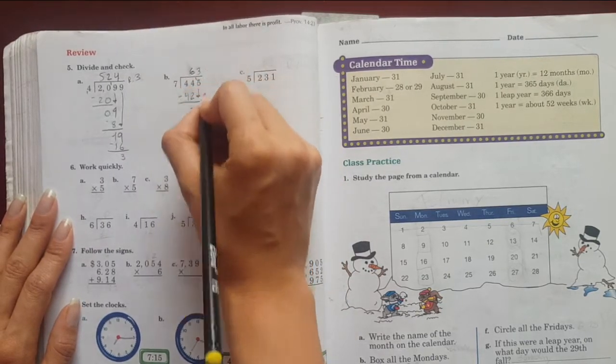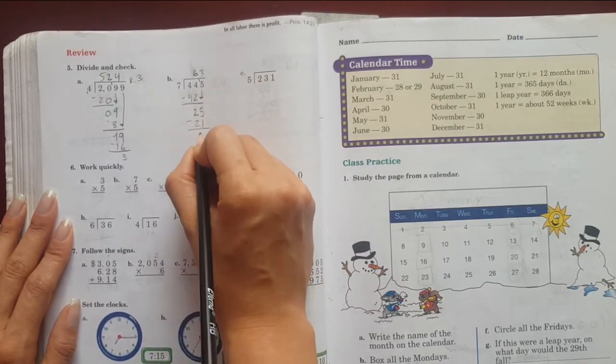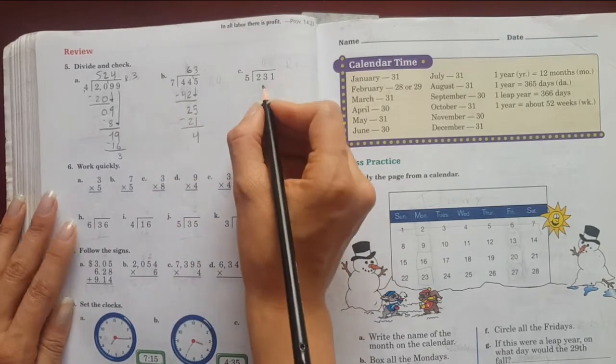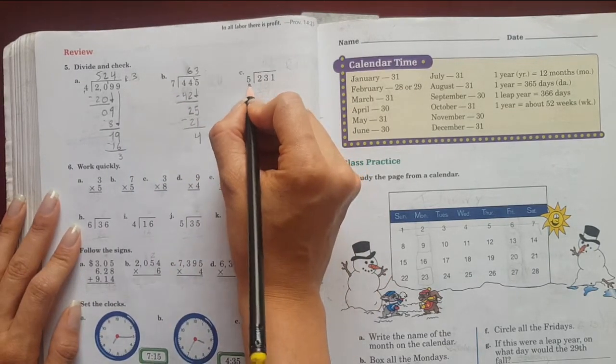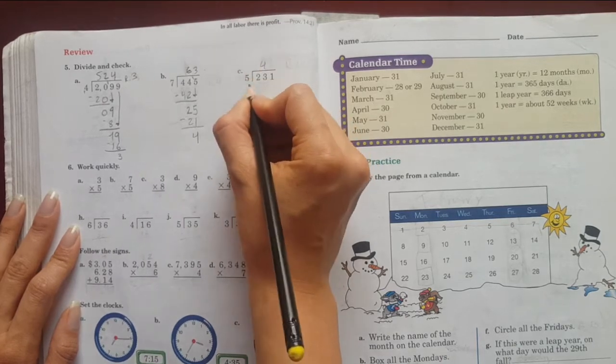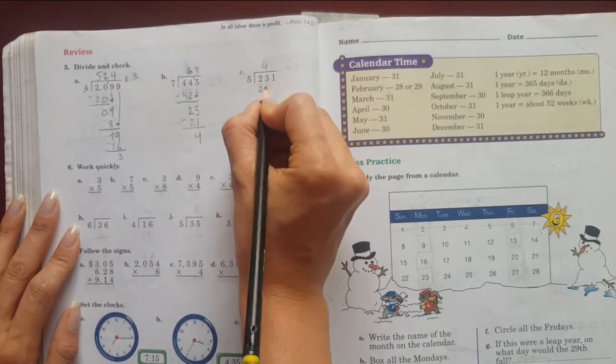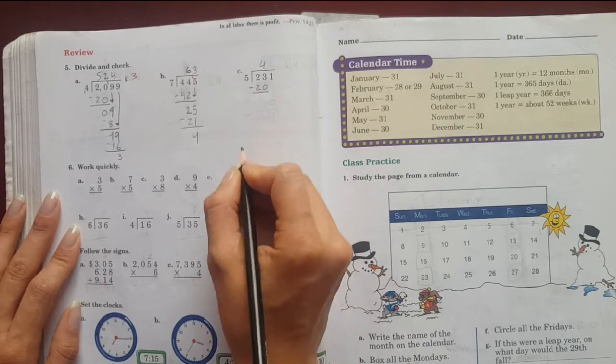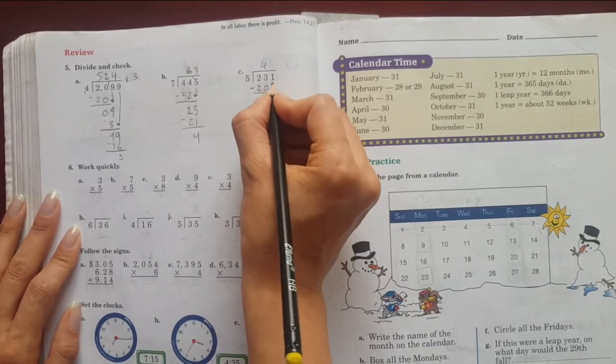3. 7 multiplied by 3, 21. 25 minus 21, 4. How many times may I find 5 in 23? 4. 5 multiplied by 4, 20. 23 minus 20, 3. What happened next?